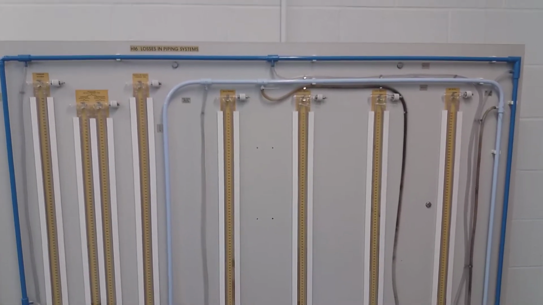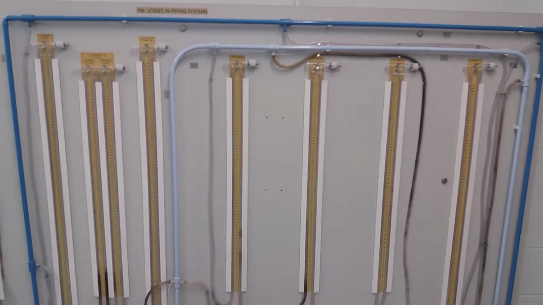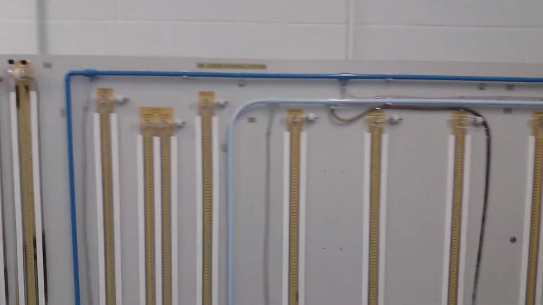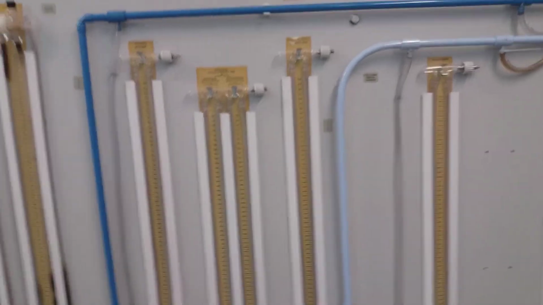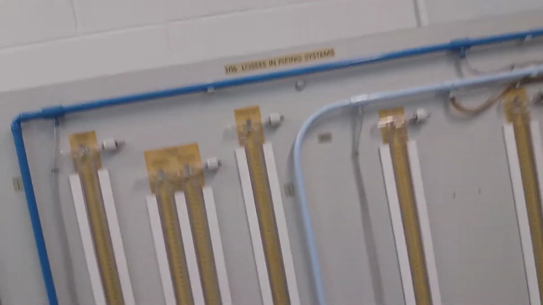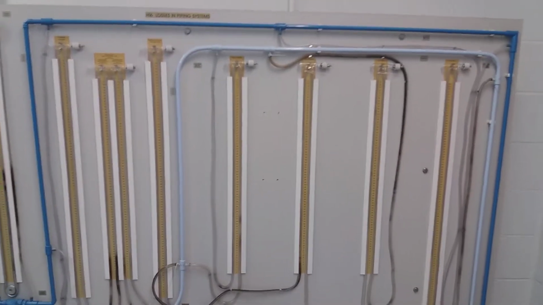If I just zoom back in, those are the points where the measurements will be taken, and you will have a reading in the form of a drop in pressure correspondingly. So the blue circuit is what we will be looking at.